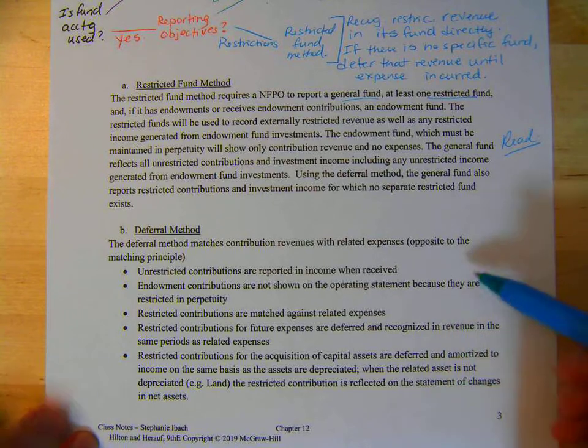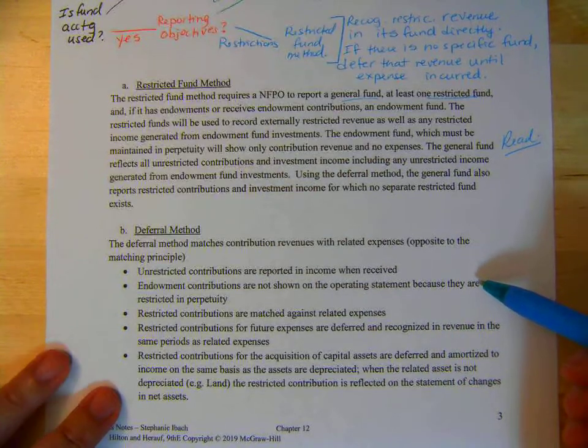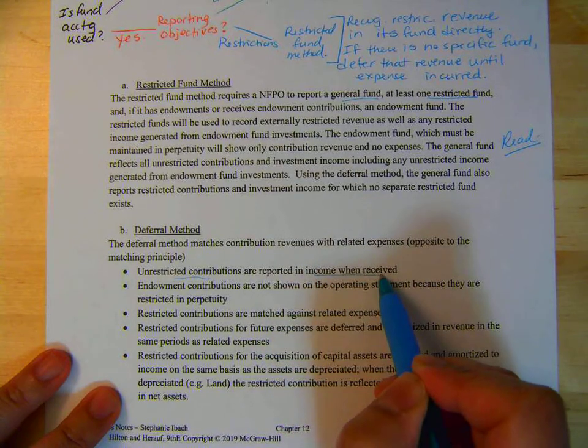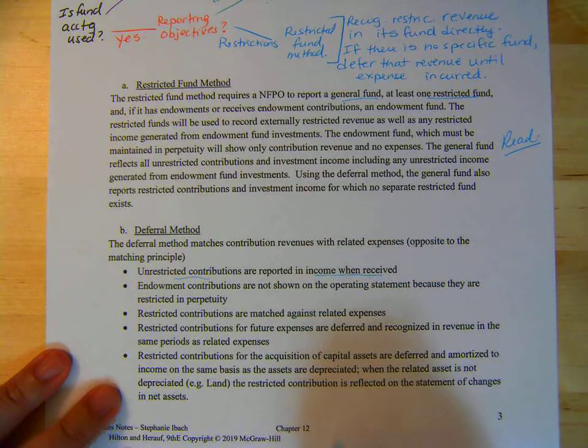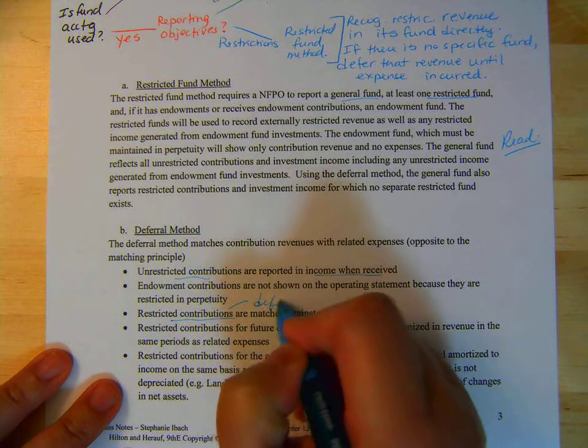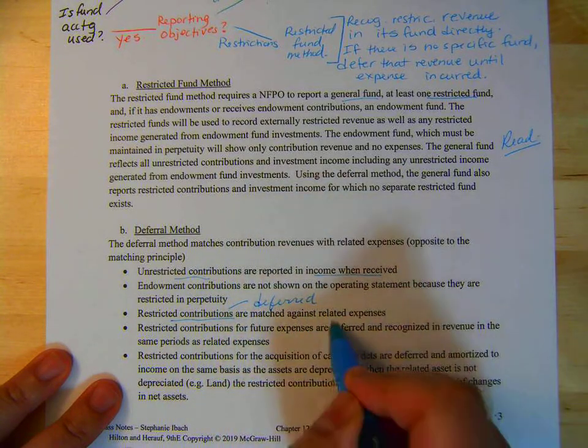The deferral method. Unrestricted contributions are reported in income when received. However, restricted contributions are deferred and matched against expenses.